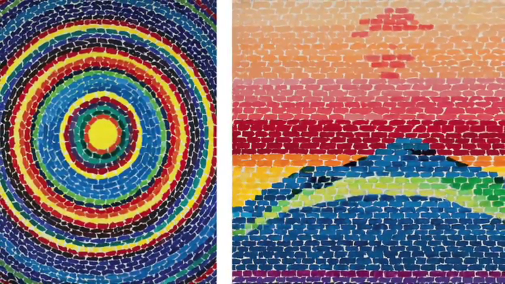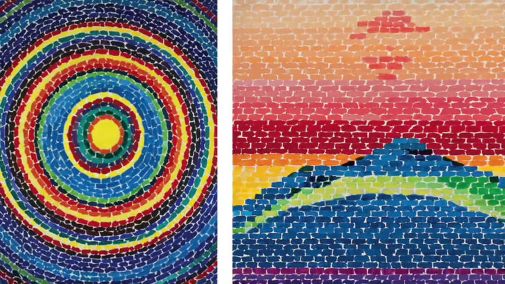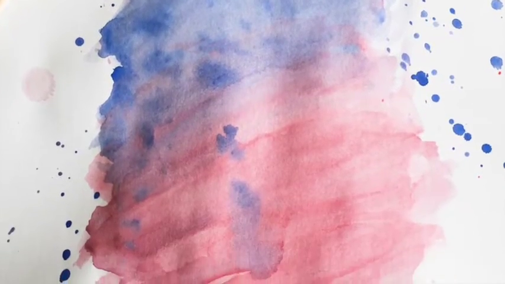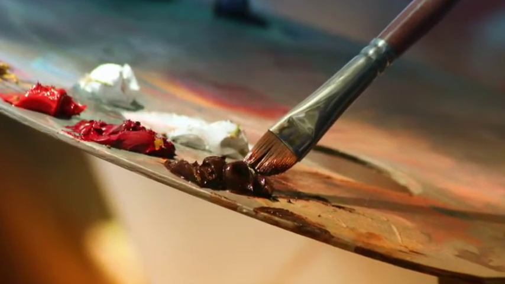Alma Thomas loved using different paint mediums, or types of paints, including watercolor paint, oil paint, and acrylic paints. Her paintings are well known for the rhythm, color, and patterns that she used.